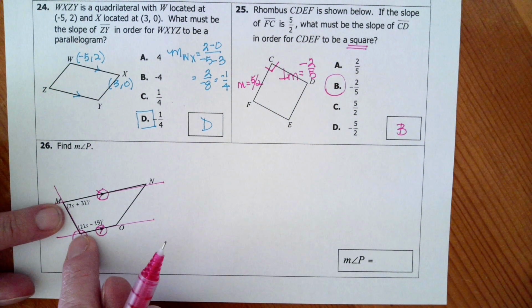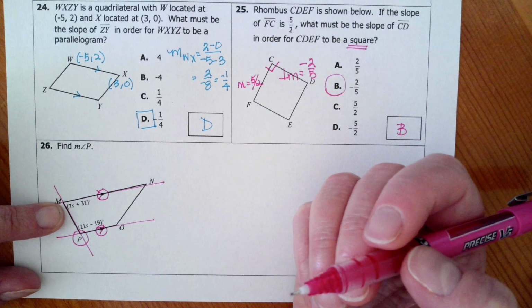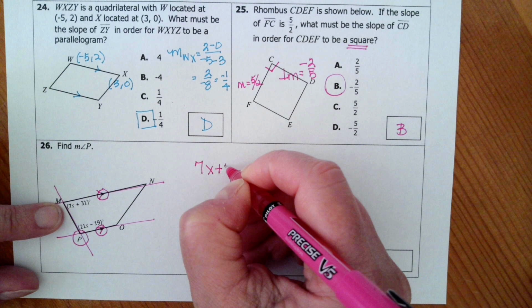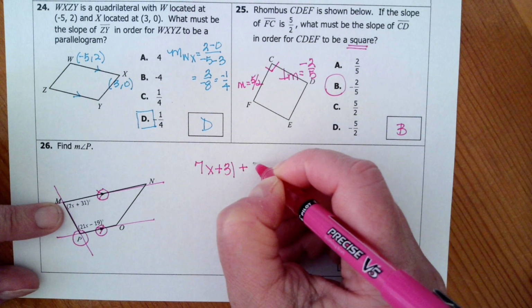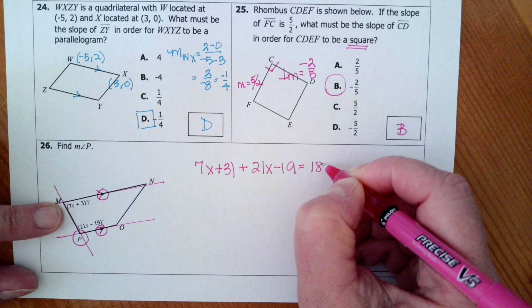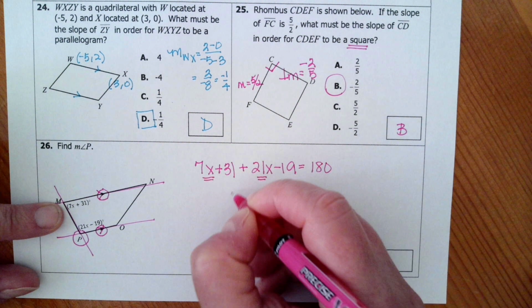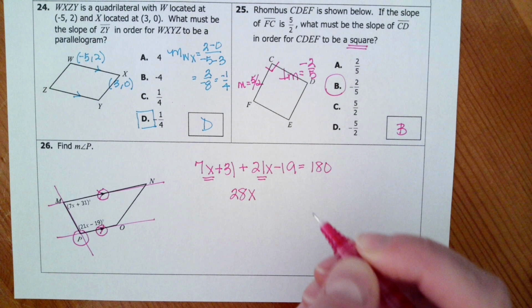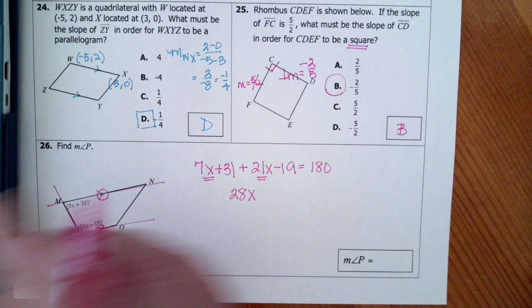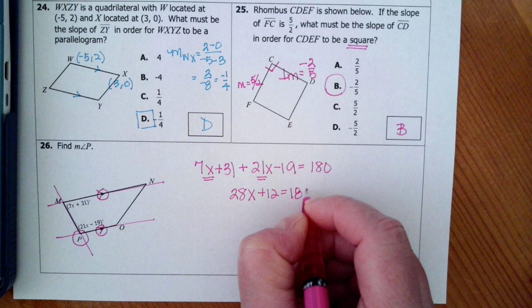Parallel lines cut by a transversal. Both of those angles are same side interior. So same side interior are supplementary. 7x plus 31 plus 21x minus 19 has to be equal to 180 degrees. And then you're back to your algebra. 28x, 31 minus 19 is going to give us a 12. That's got to equal 180.